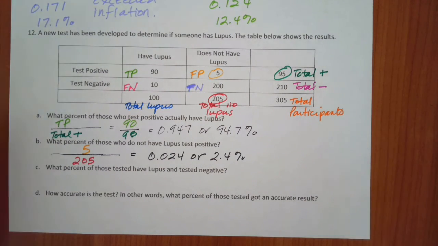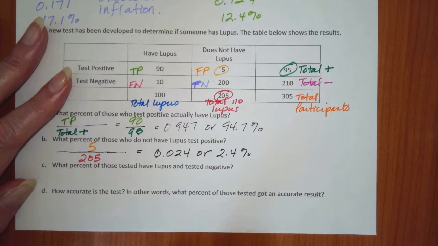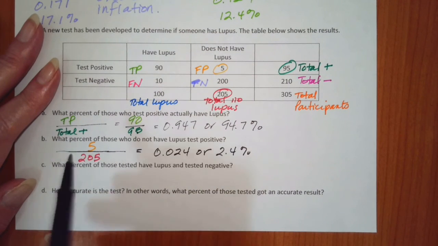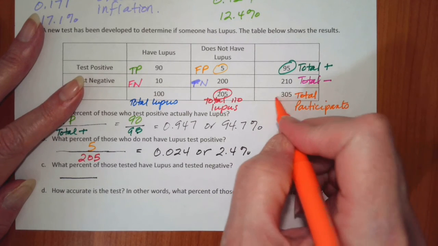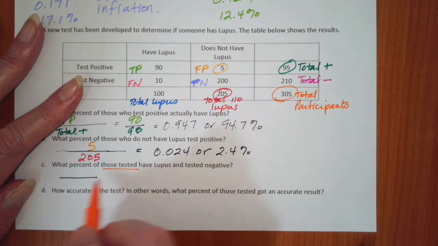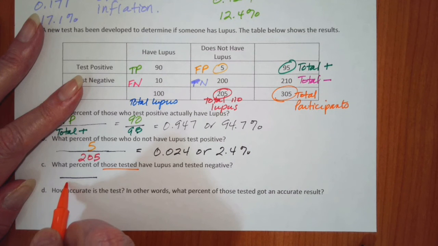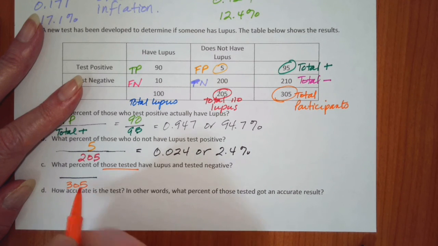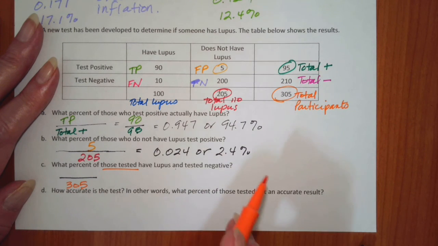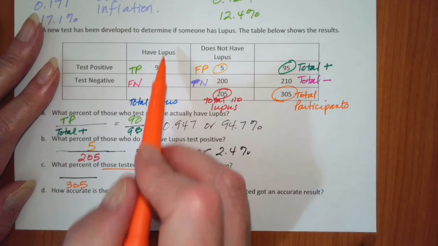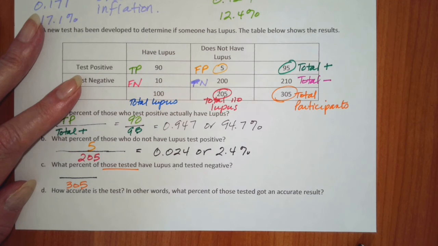Okay. Okay, what percent of those tested? Well, that's going to be our total percent. Those tested have lupus and tested negative. So out of everybody, they have lupus and they tested negative.